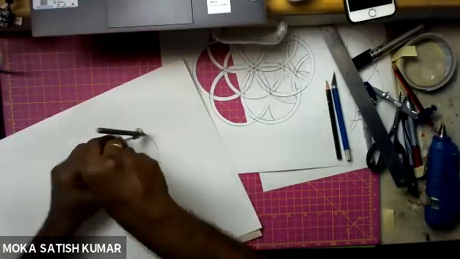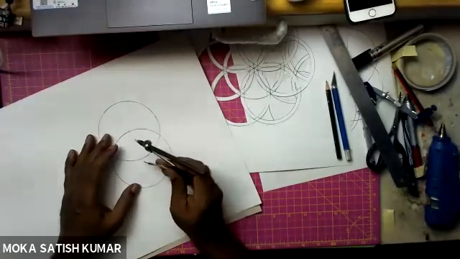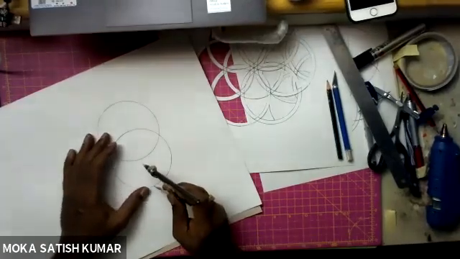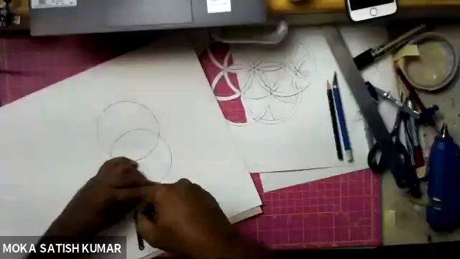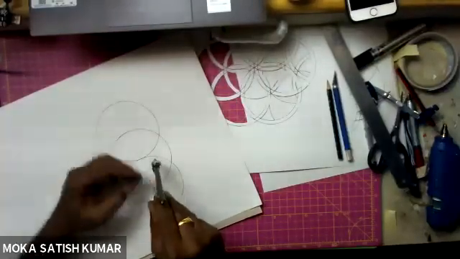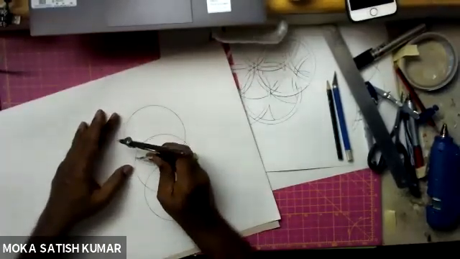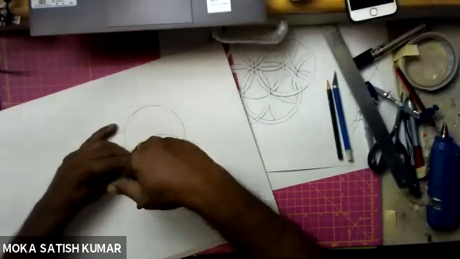Sir, do we have to take the inner circle or outer circle measurements? Outer, this is called the outer circle. Okay. We don't need the inner circle. We have to increase the inner circle size, so we need the outer circle for all papers. However many layers you are going to proceed with, you have to prepare this outer circle shape.